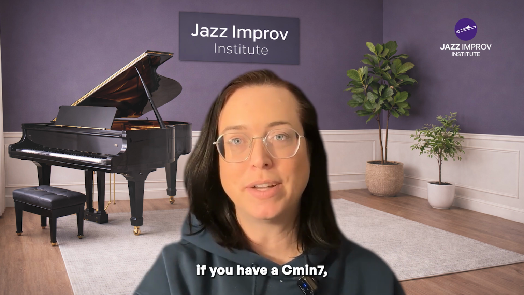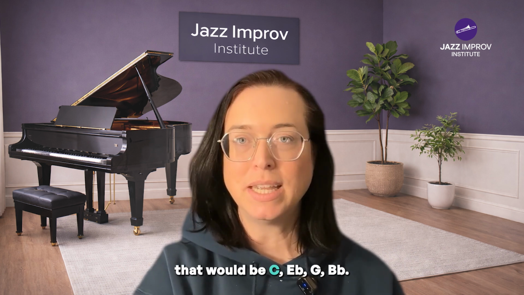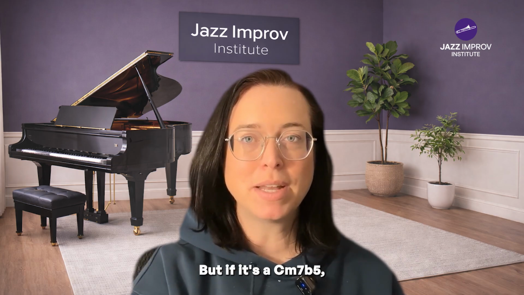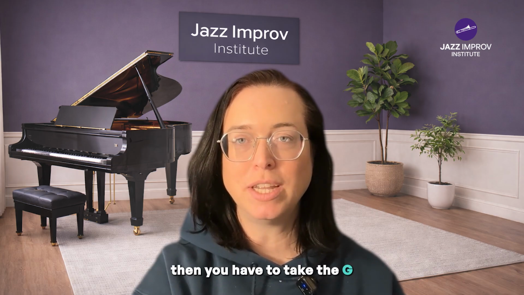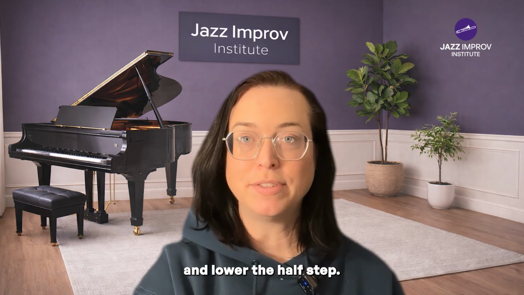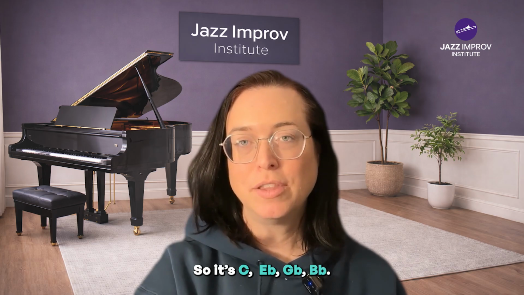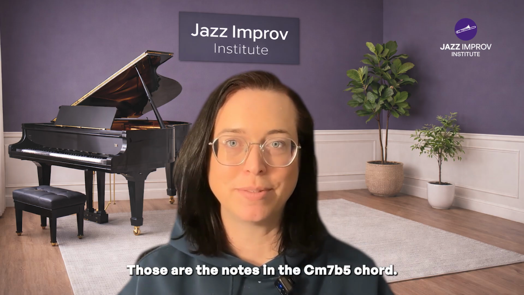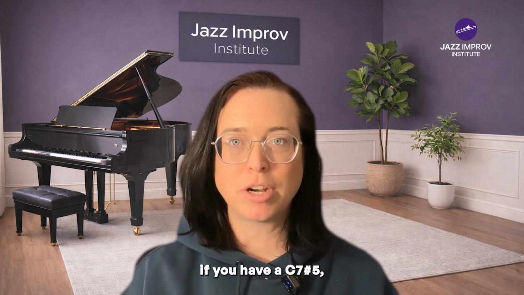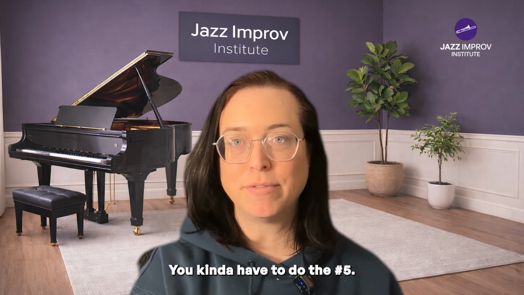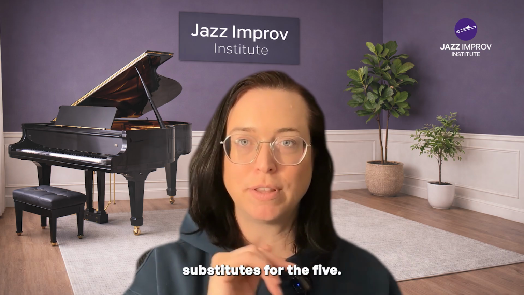So for example, if you have a C minor 7, that would be C, E flat, G, B flat. But if it's a C minor 7 flat 5, then you have to take the G and lower it a half step. So it's C, E flat, G flat, B flat. Those are the notes in the C minor 7 flat 5 chord. So for example, if you have a C7 sharp 5, then instead of playing the regular 5, you're going to have to do the sharp 5. And the sharp 5 substitutes for the 5.